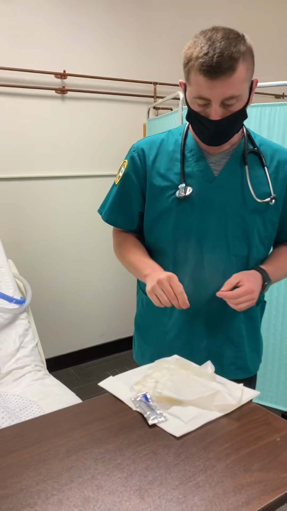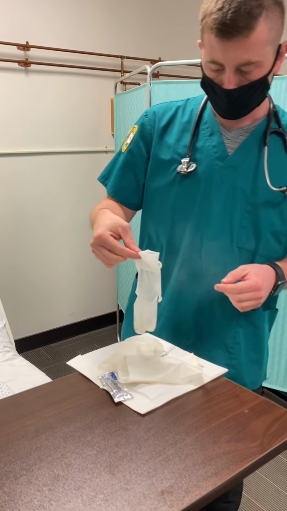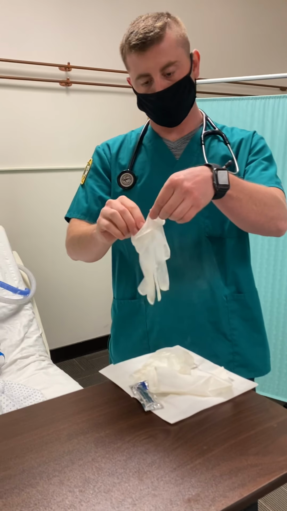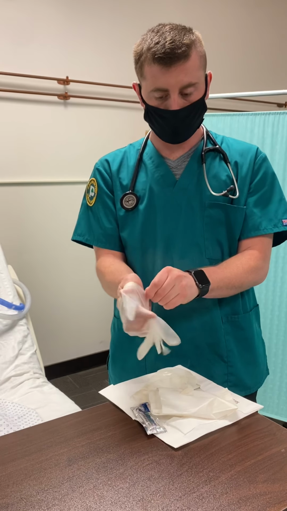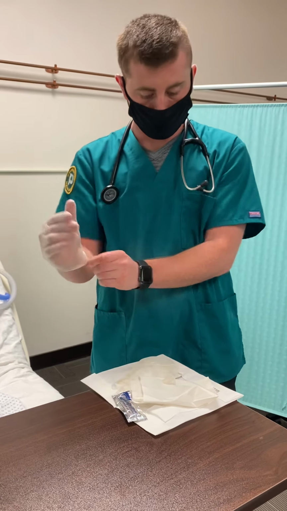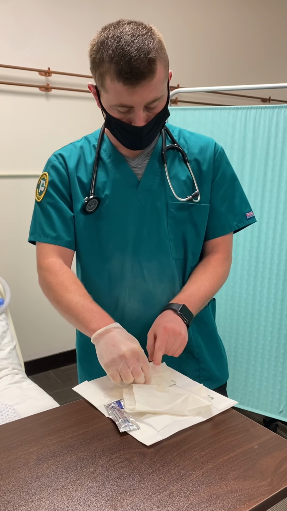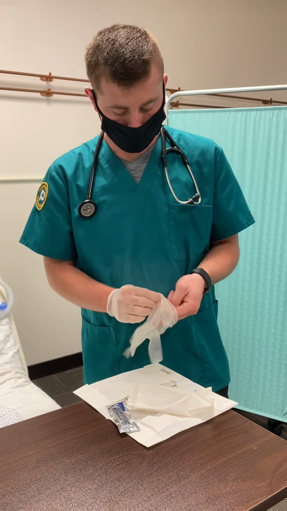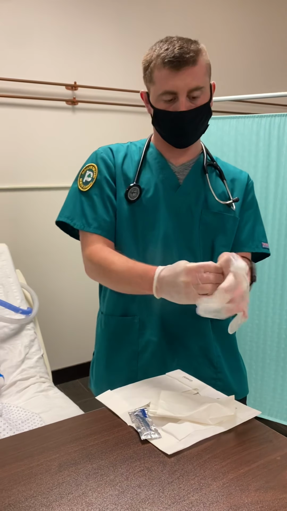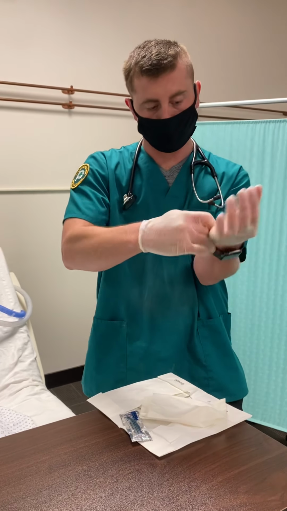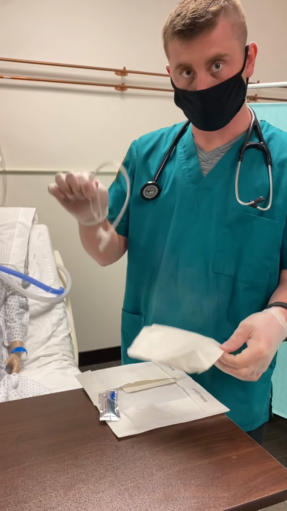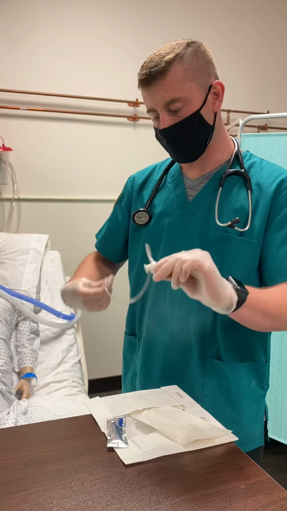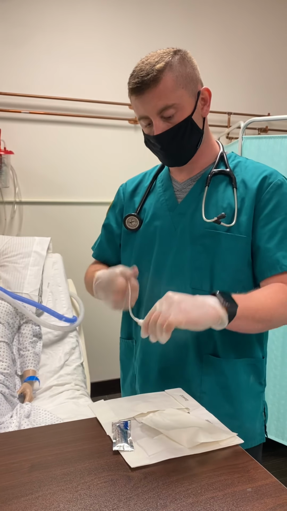Next, I will don the gloves. Once the gloves are on, my left hand will be my dirty hand and my right hand will be the sterile hand. Alright, we're going to take you off the vent real quick, and we'll get your SpO2 up to 100%.